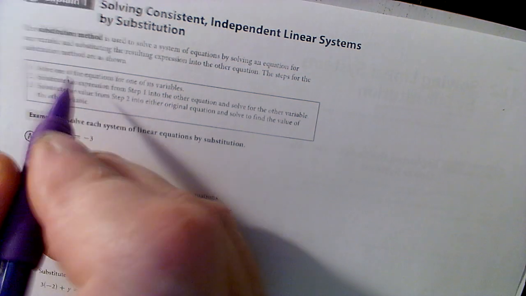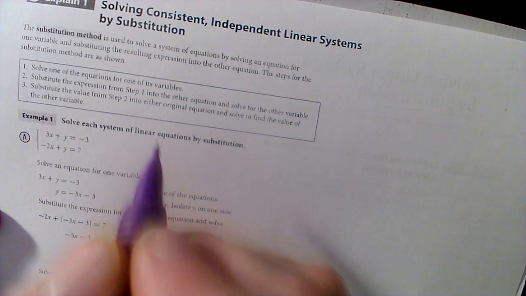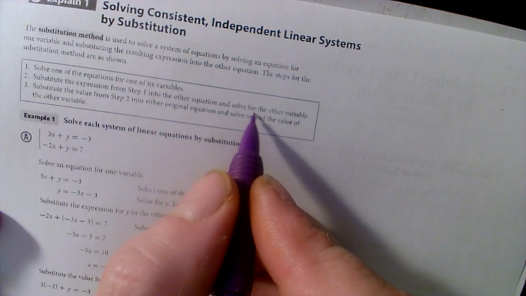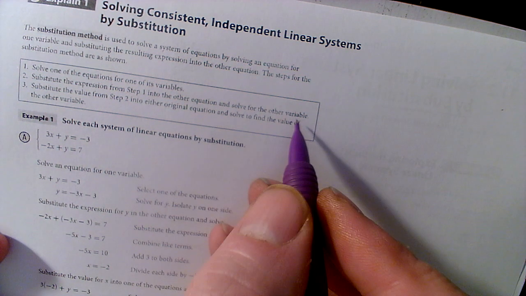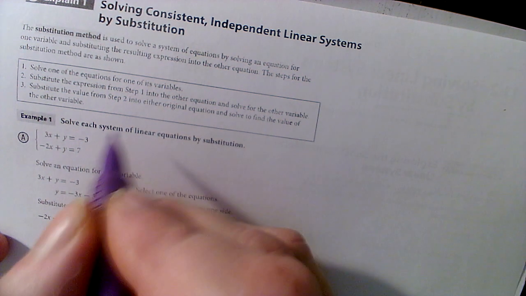Here it is. So we've got solve one equation for one variable, substitute this equation into the other equation, is what it says, and solve for the variable. And once you get that variable, you plug it into the other equation. And here's an example. But I am going to go ahead and do an example, right?